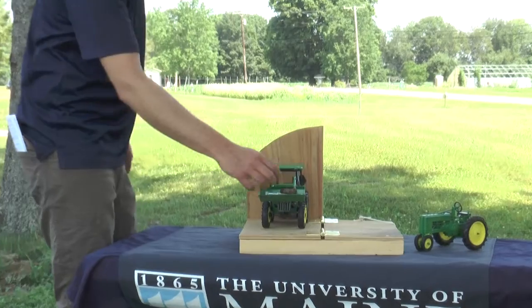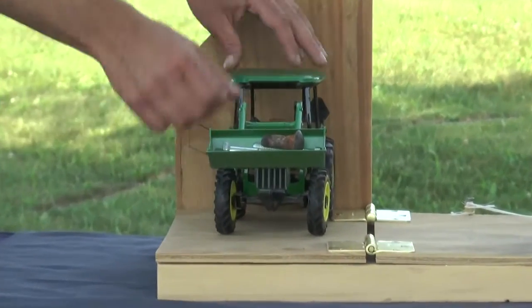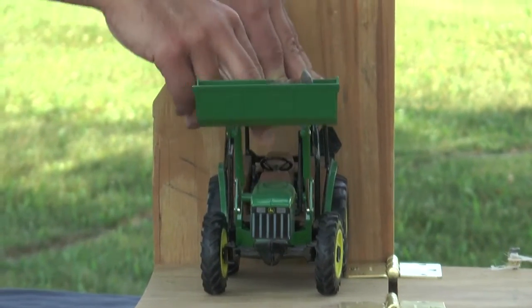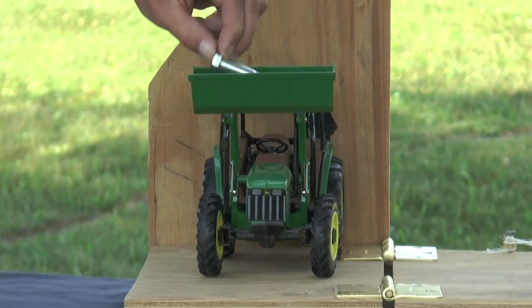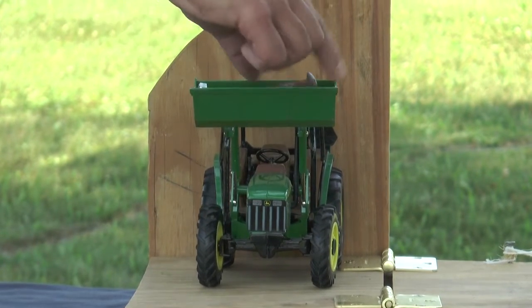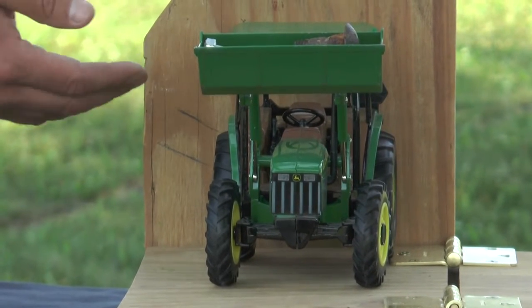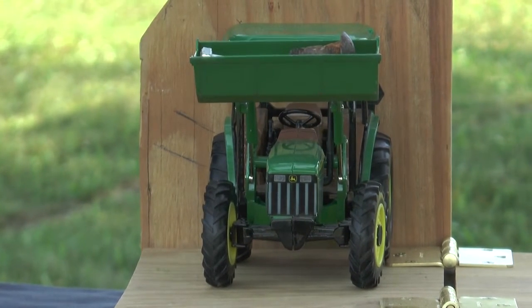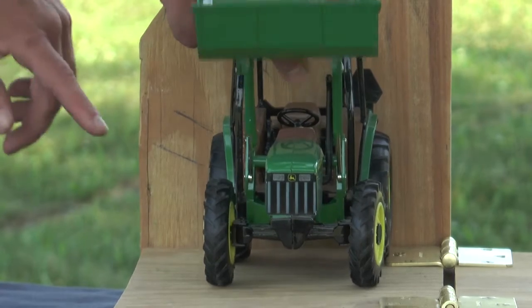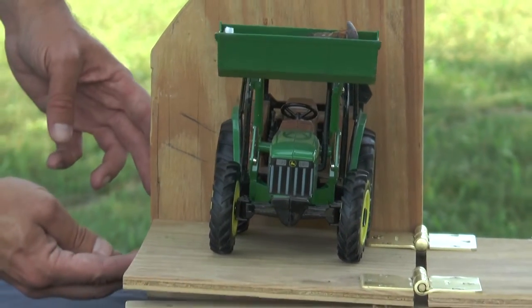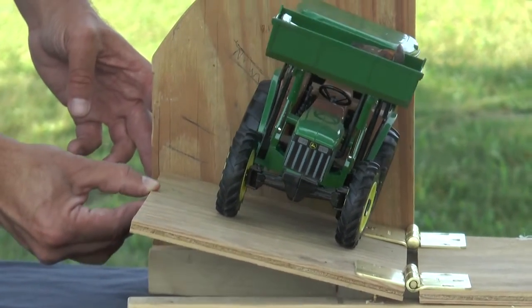In this example on this tilt table, the farmer is driving around with the bucket up high with a heavy load in the bucket. So we're going to see what kind of slope this tractor could drive on with an elevated bucket with a load in it. We'll watch the backboard and see about how high we can get before the tractor rolls over.